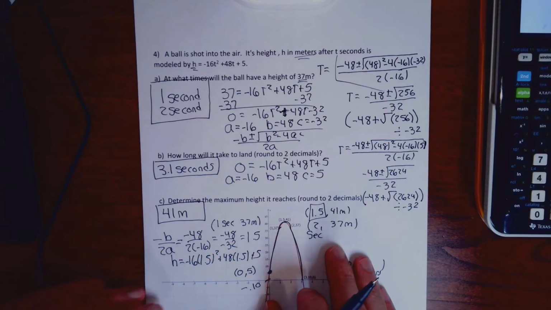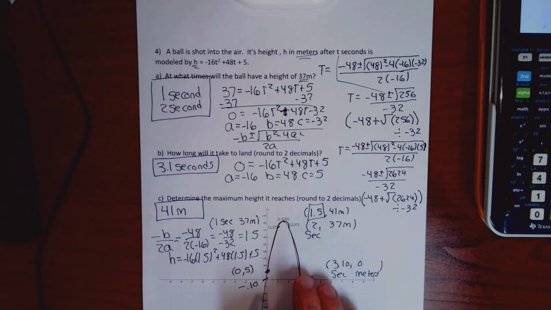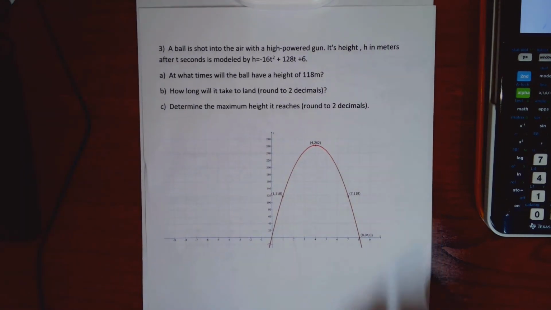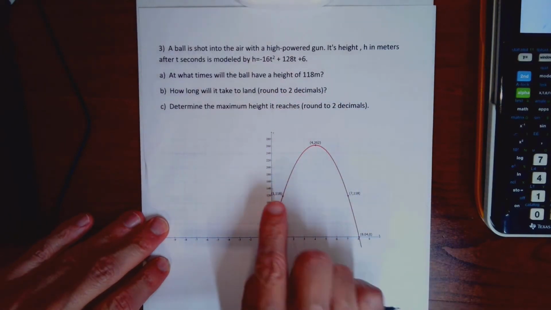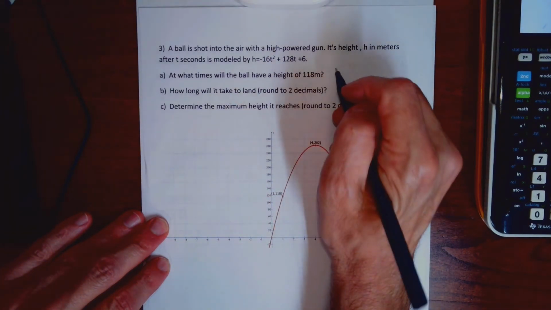Very calculator heavy. That's as ugly as it gets in this section. Far and away there isn't anything close to that kind of grunge. Your problem 3 is exactly the same. I just changed the numbers. For part A, at what times does it have a height of 118 meters? I see the answers of 1 and 7 seconds.